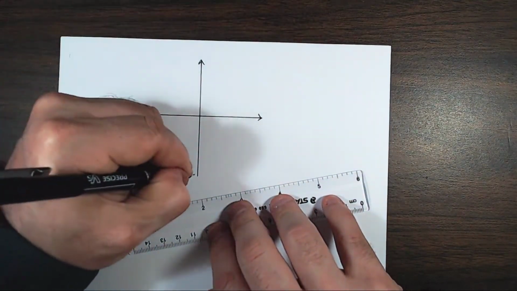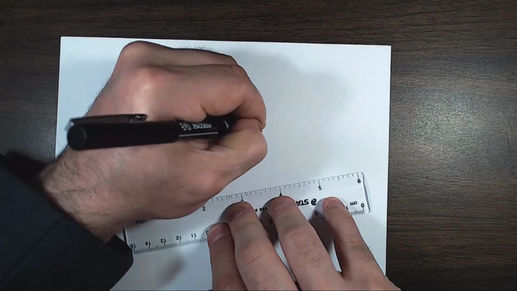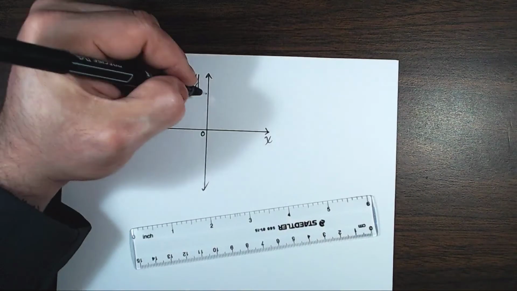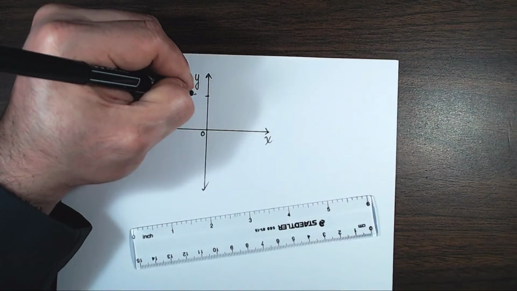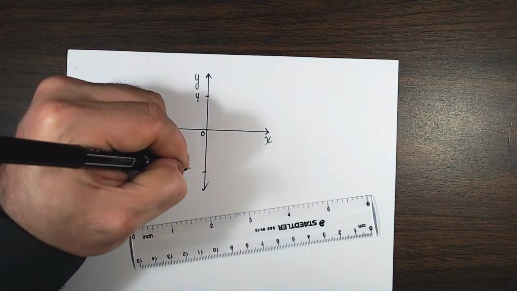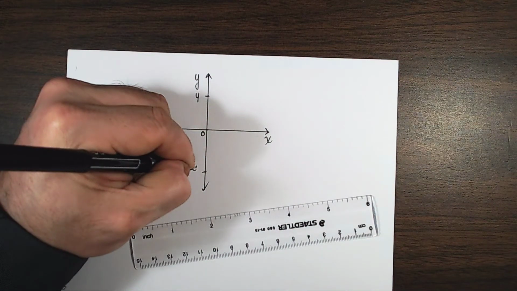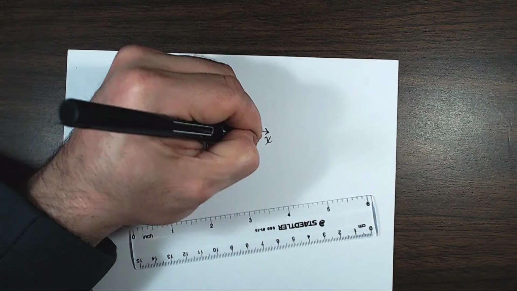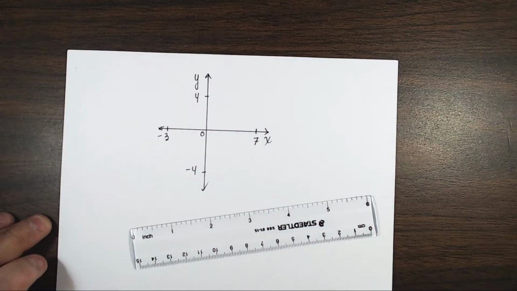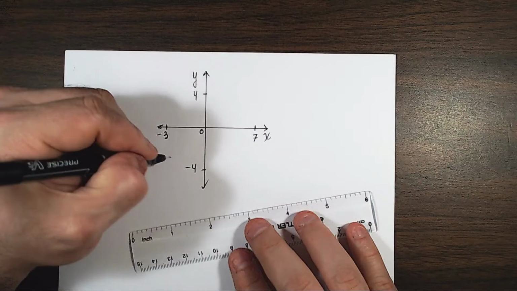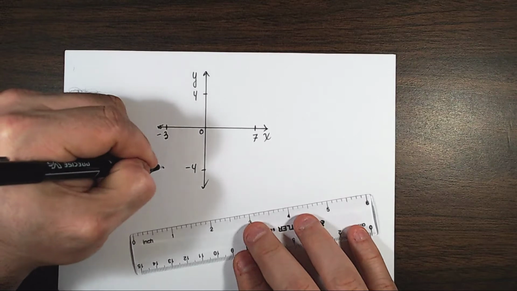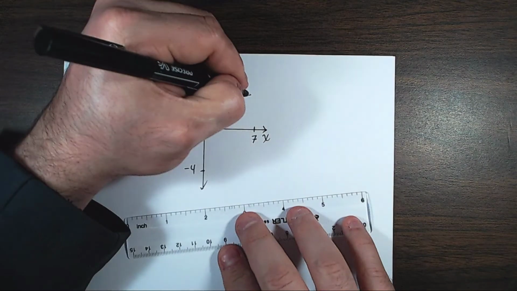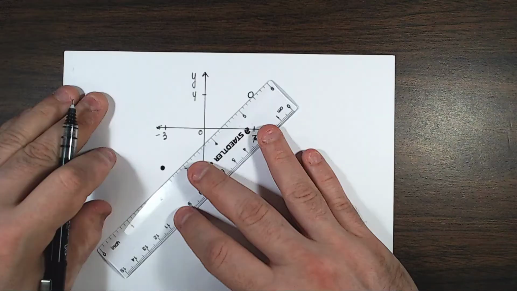So here is my y and x. There's my origin point. I'm just going to sketch in a quick graph here. This is going to be 4. Down here will be -4. Here will be -3, and over here will be 7. Now I'm going to plot some points here. I'll plot right here a solid darkened in point, and then up here I'm going to plot an open circle and connect these lines.